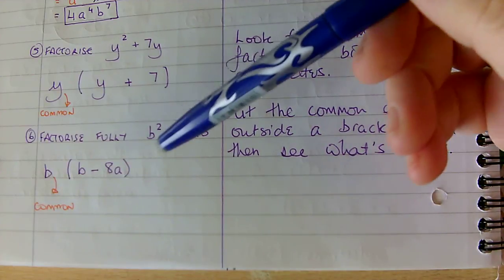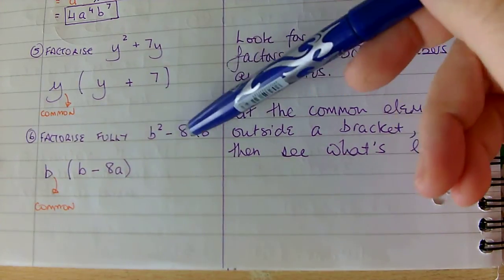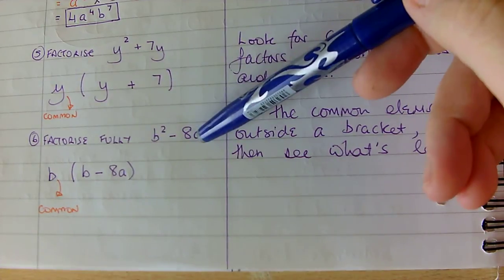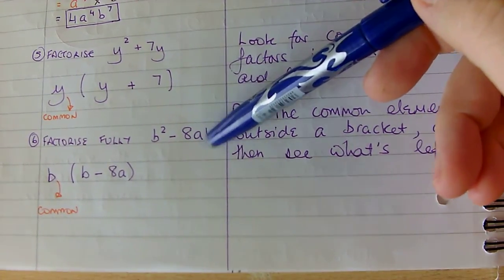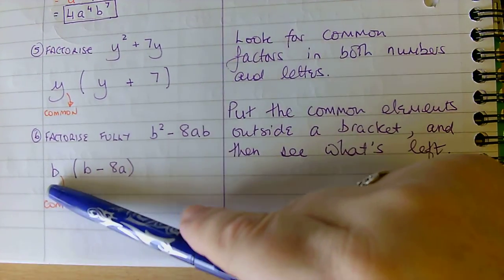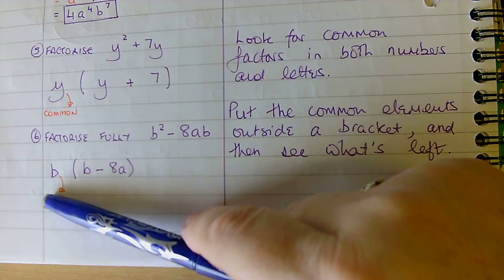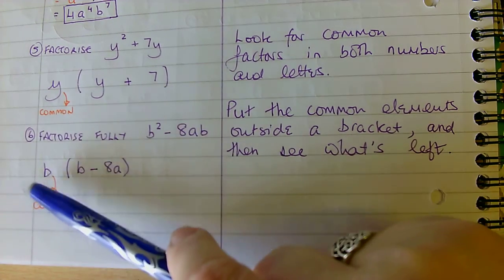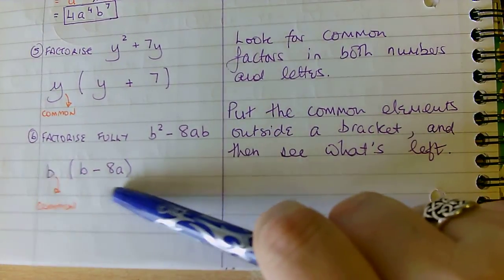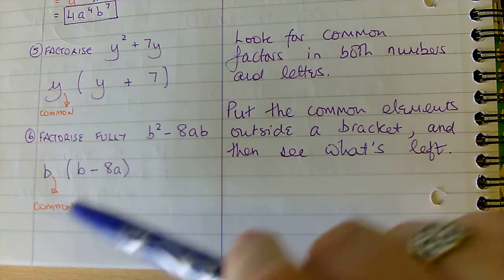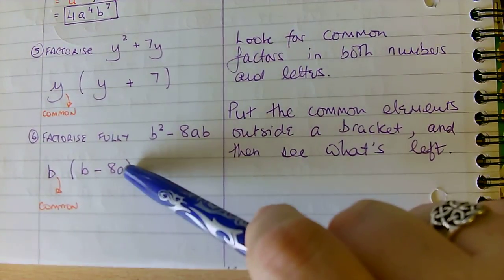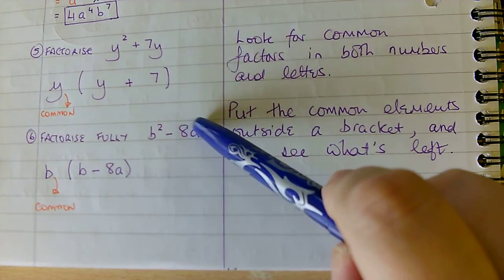So let's have a look. Are there any common numbers? Well, we've got a 1 here and an 8 there, so no, nothing we can divide or factorise. Is a common? No, it only appears in this term. But b, because it appears in both, is a common factor, and so we can take that outside a bracket and then have a look and see what's left. So b squared comes from b times b, and minus 8ab comes from b times minus 8a. So you can see from that if you were to reverse the process, you would get back to this original expression.